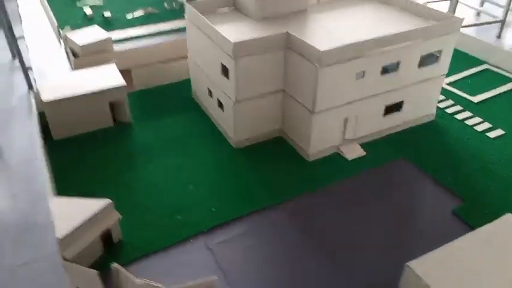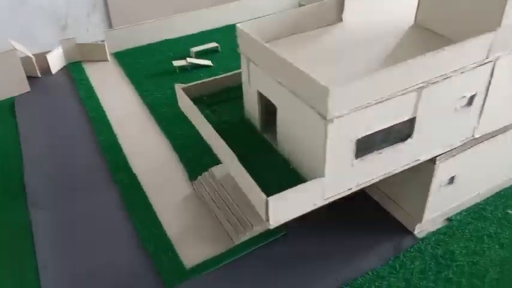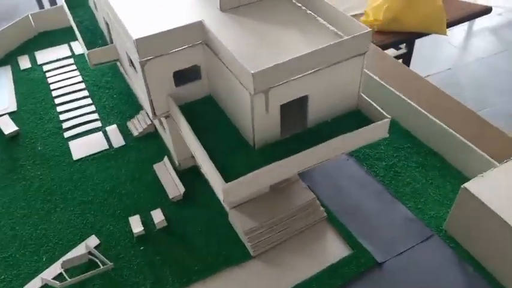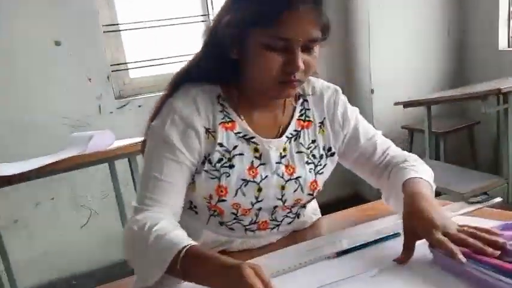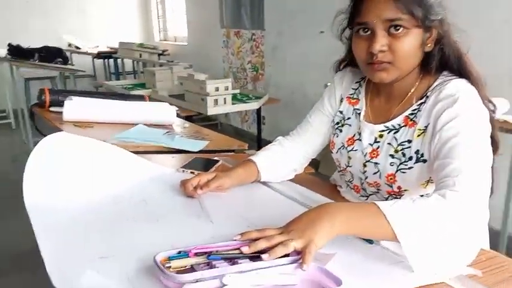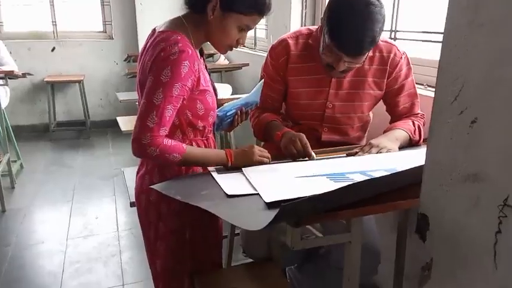After seeing their models, they all did it in 1:50 scale, guys. And this is Kaushal's model, and Bhavani's model. When I saw it, I was in shock. As you can see, my friends were still working on their sheets and models, and I was the one who was free to roam on that day, I must say.